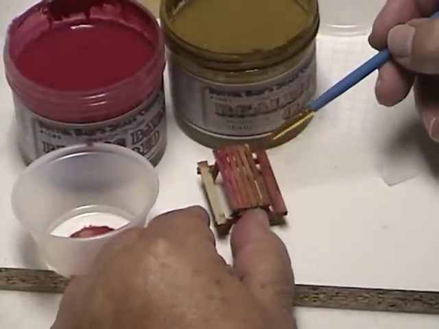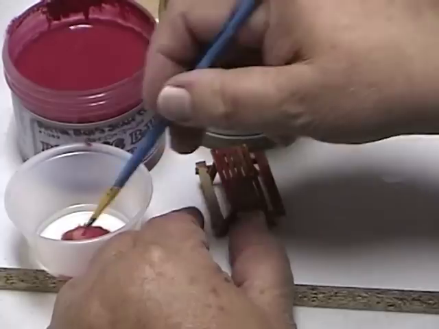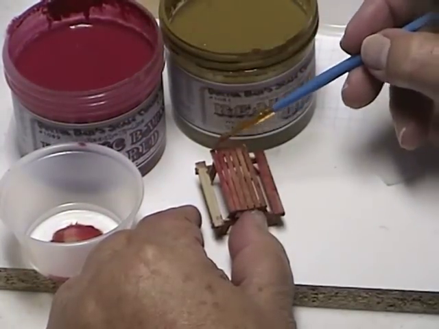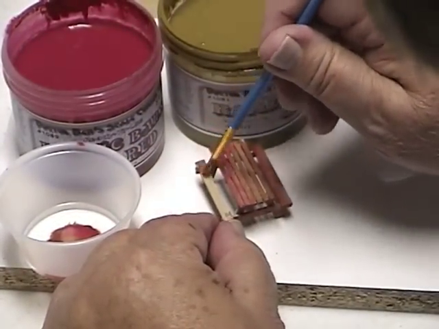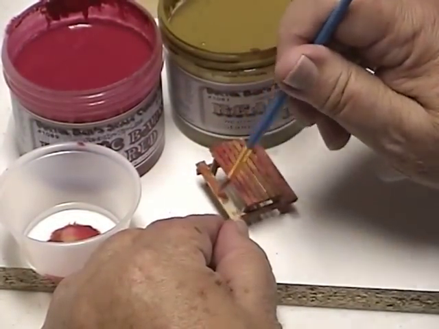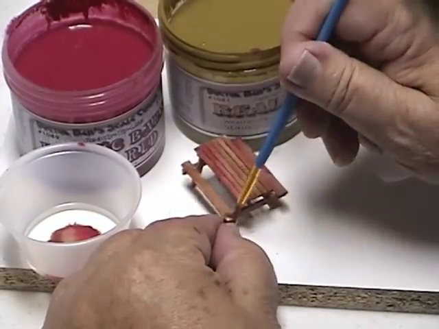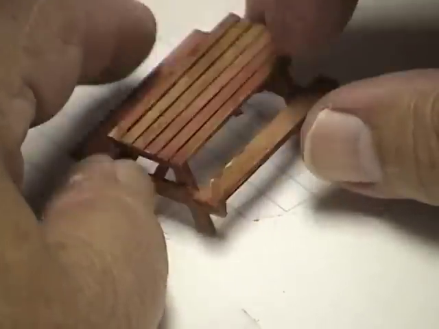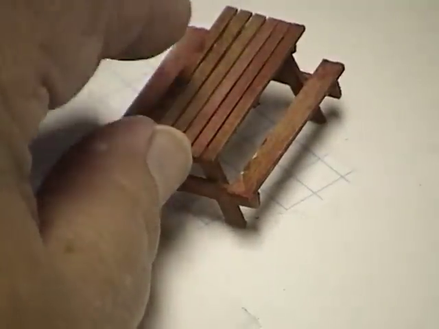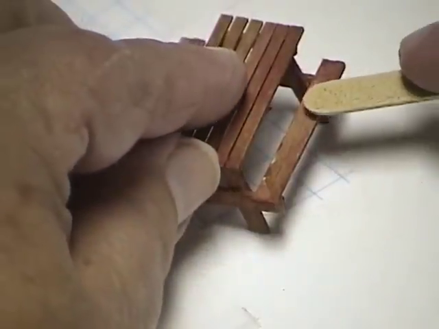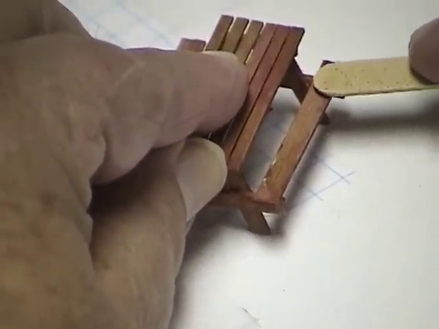If you're modeling a brand new picnic table, you just want to paint it the straight red. But I weather everything on my layout. I can't think of anything other than water that I don't weather to some degree. So there you can see the variation in colors across the top of the wood.